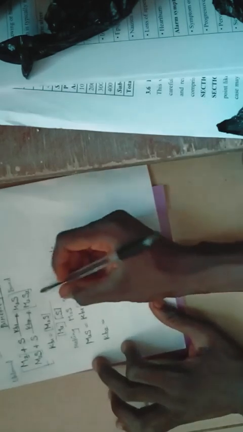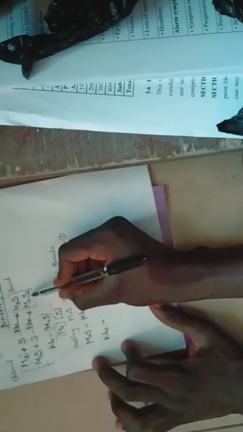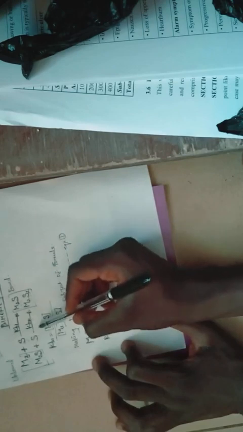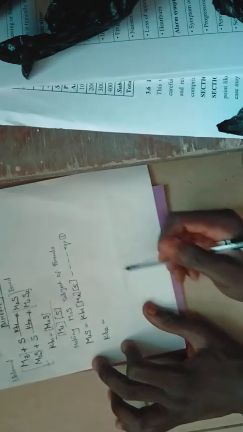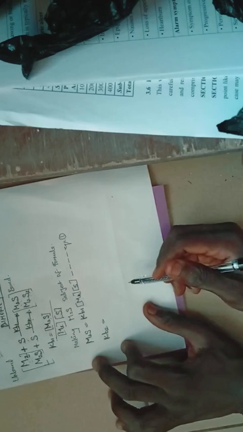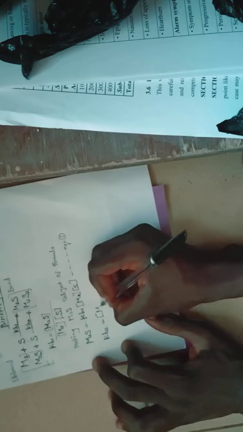Kb2 is equal to what? Product all over reactant. What's my product there? M2S2, right? Hope you can see. M2S2.